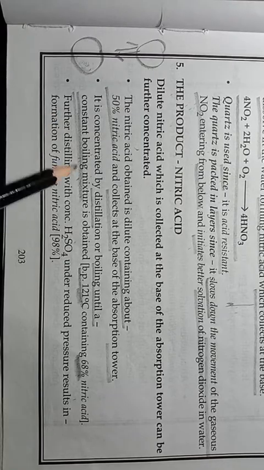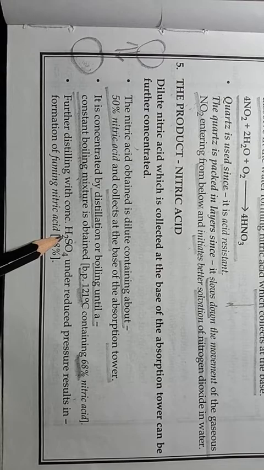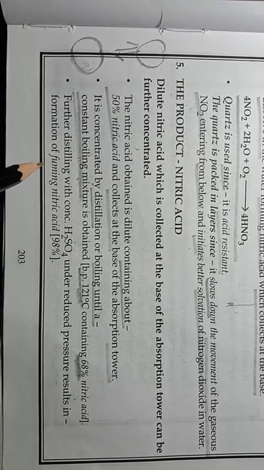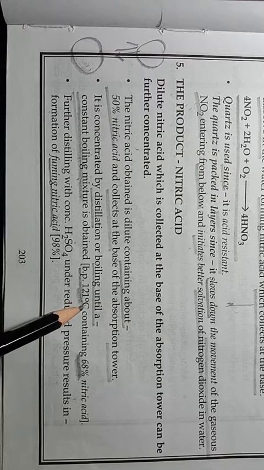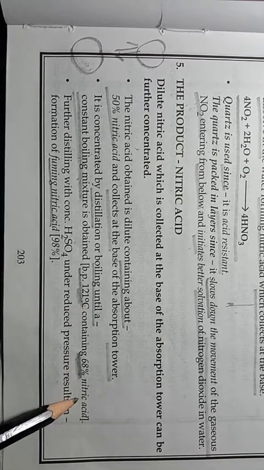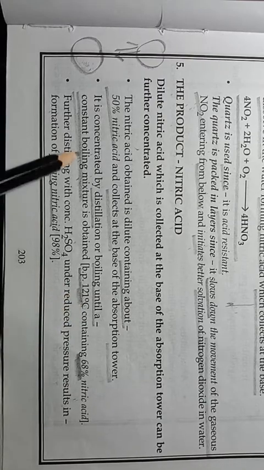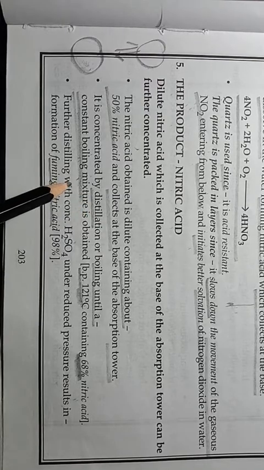Then at this condition, further distilling with concentrated H2SO4 under reduced pressure results in the formation of fuming nitric acid. So at this condition, 121 degrees Celsius and 68% concentration of nitric acid, we cannot further concentrate this nitric acid with the help of a simple distillation process.